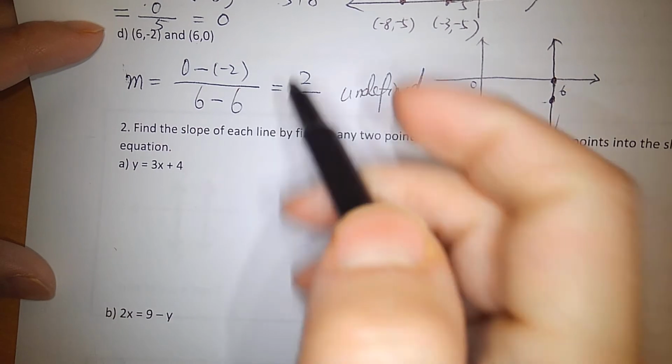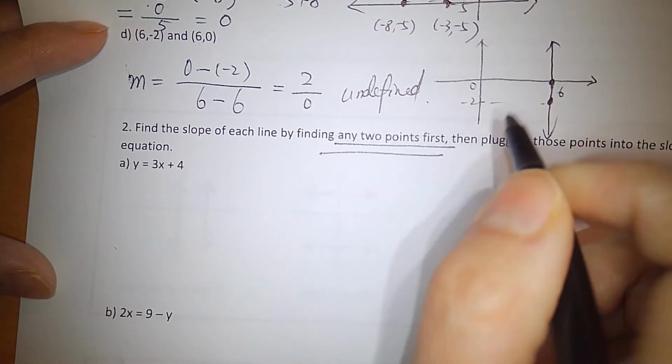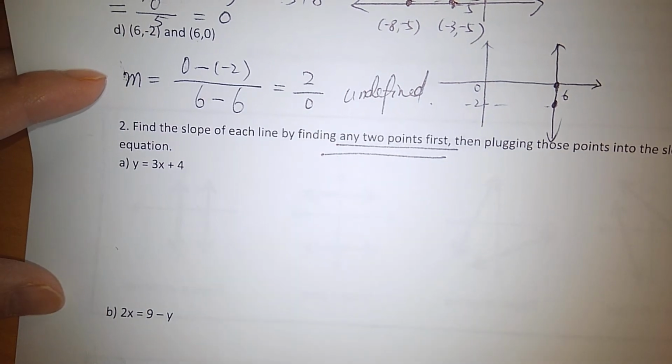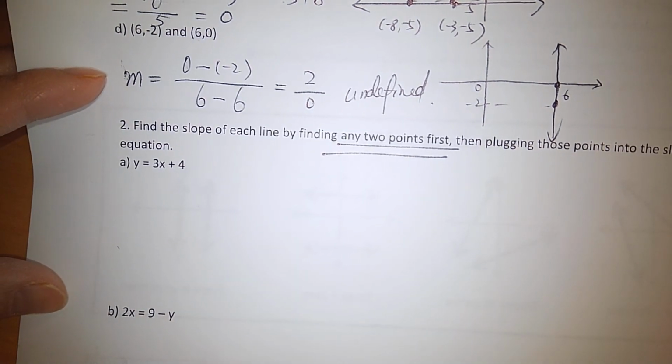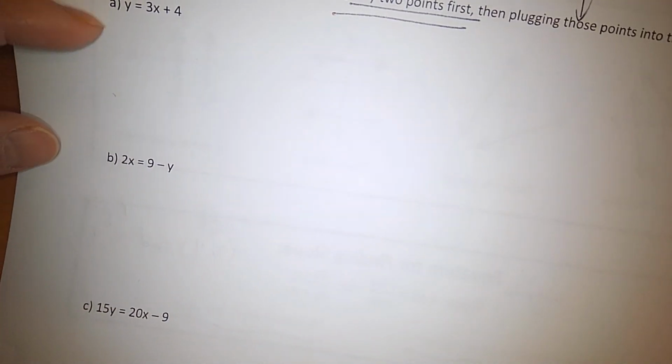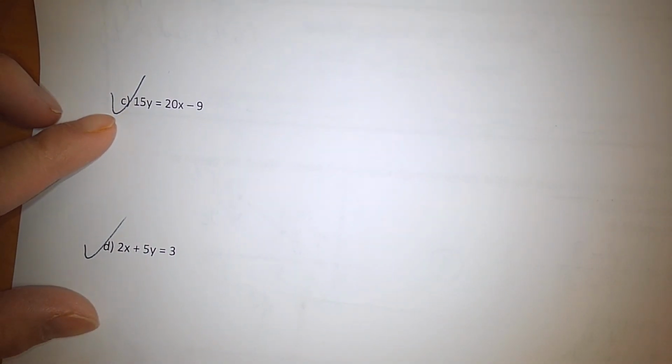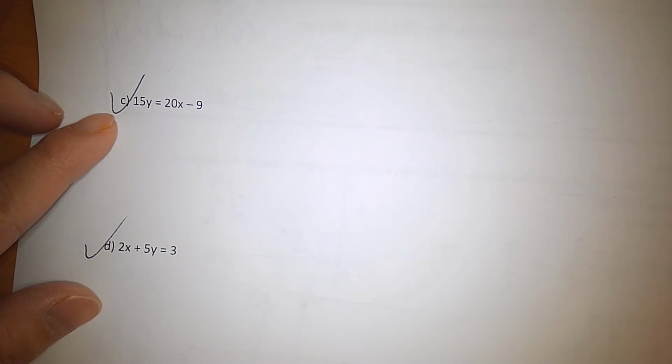So what should we do? Find any 2 points that satisfy the equation first, then use the 2 points to find the slope of the line. We have the same type of problem, 4 problems, A, B, C, D. We're going to do sections C and D together, and I will let you practice A and B by yourself.